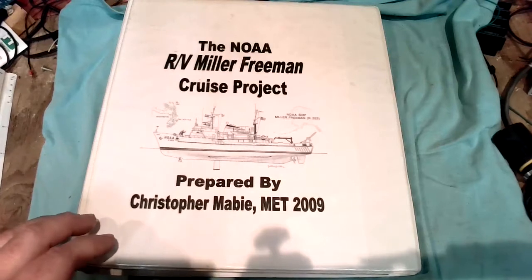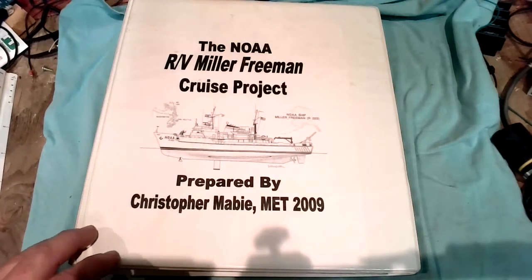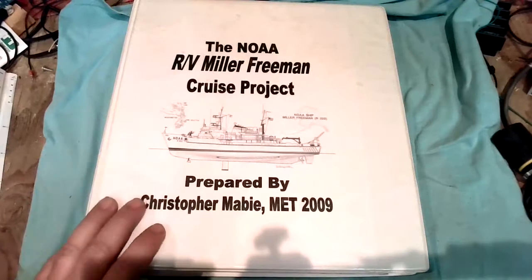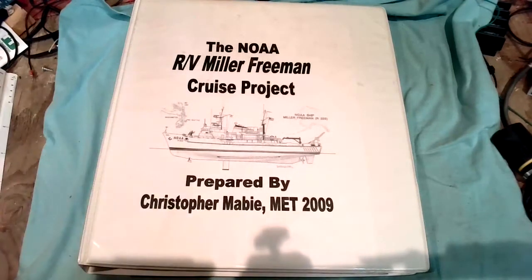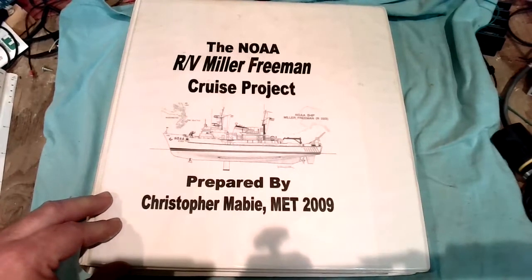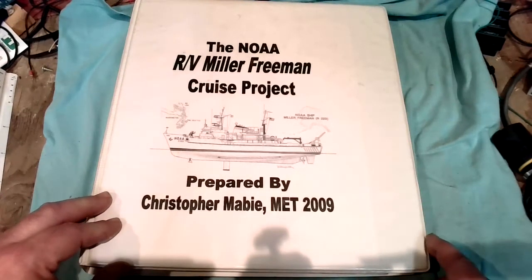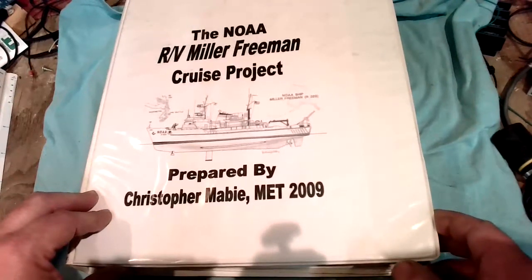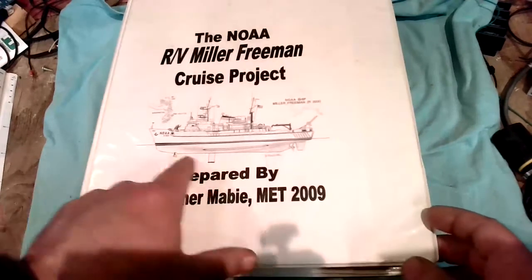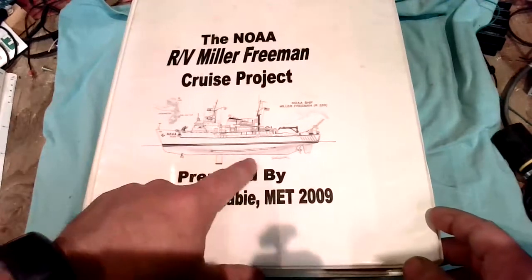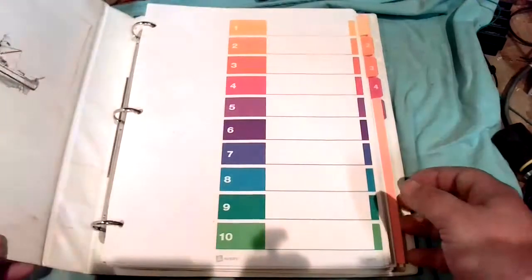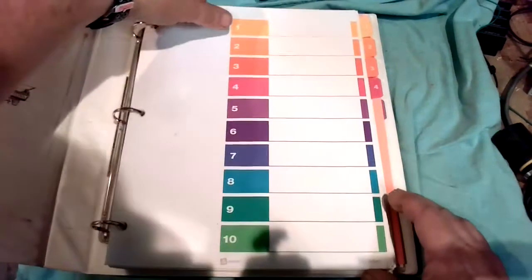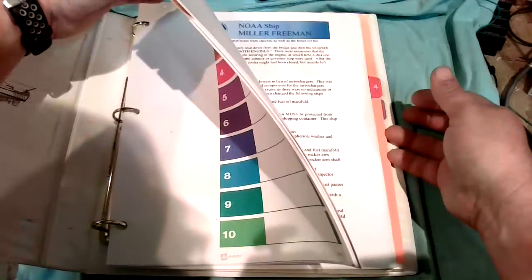So one of the things I had to do is I had a commercial cruise. That's what this binder is. And it was aboard the research vessel Miller Freeman from NOAA. This vessel has since been regrettably scratched. So that's the drawback there. So yeah, kind of sad. I miss that vessel. She was a cute one. Really liked her lines. That's why I have this image basically showcasing it. So I go through. This is my project. But what I really wanted to get to was all the drawings.